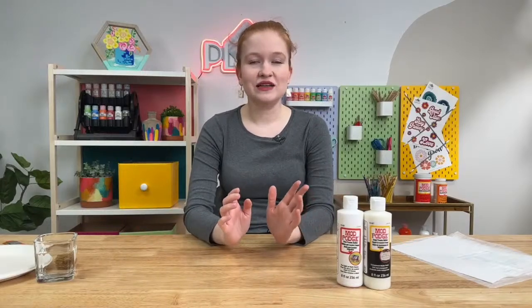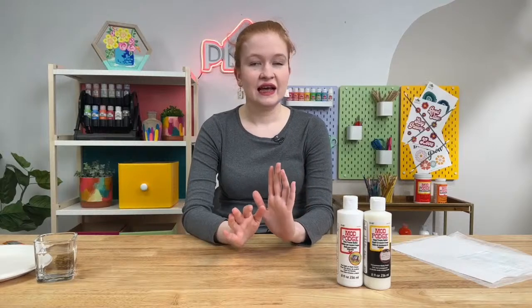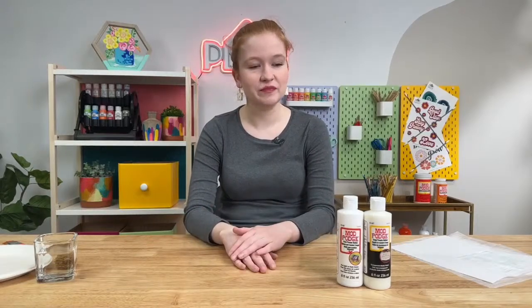So I wanted to share with you all the difference between the two major formulas, and I also wanted to show you a really cool technique that you can do with our Mod Podge photo transfer that maybe you don't know about. So let's jump into it.